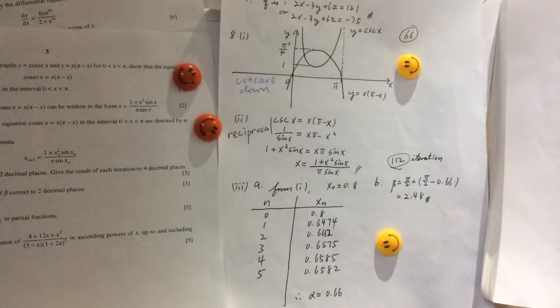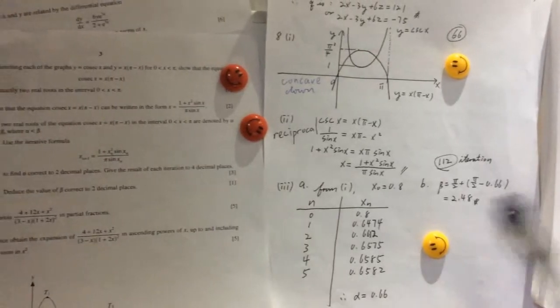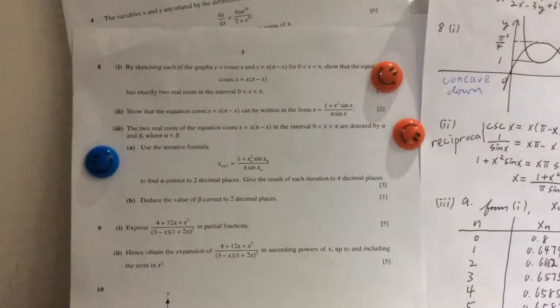So question 9, partial fractions. Express the expression in partial fractions.